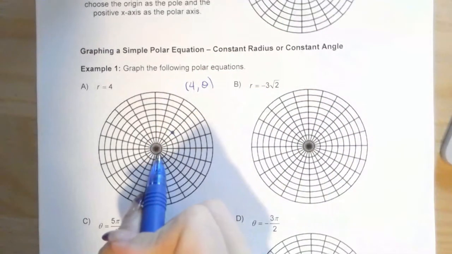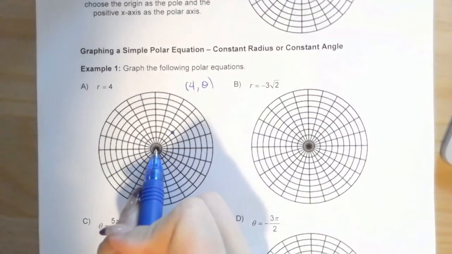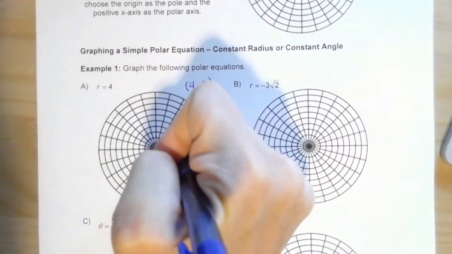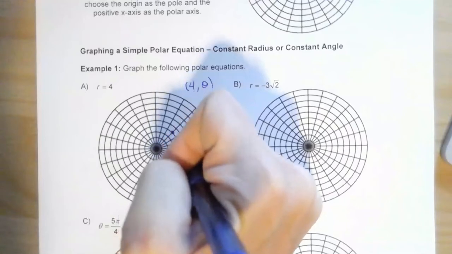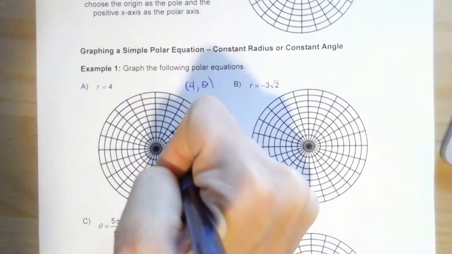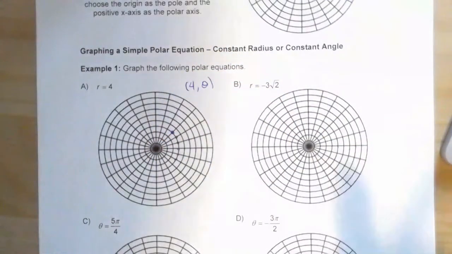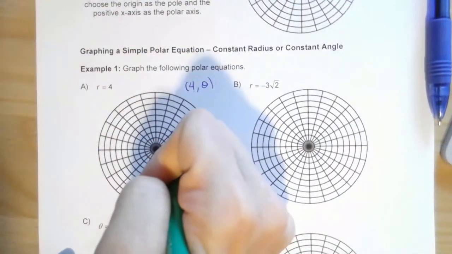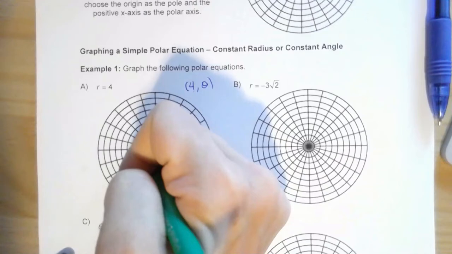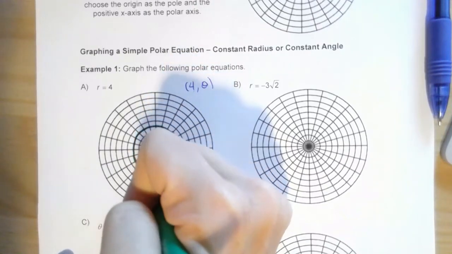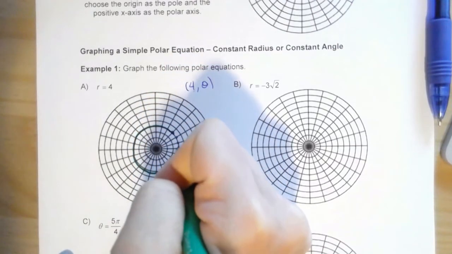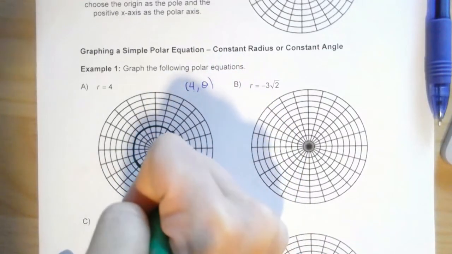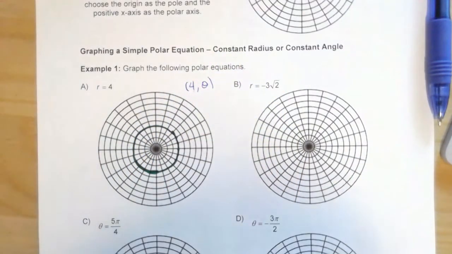Okay, I'm counting this as 1, guys, because the center is right in the middle. So 4. But if I did that every time, you would see now that I have this circle. So when the radius is a constant and theta is an unknown, we get a circle.